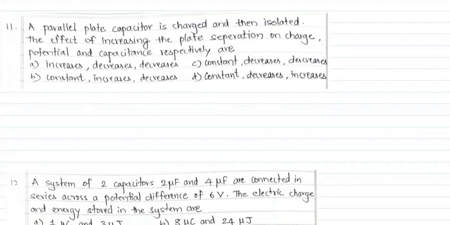11th. A parallel plate capacitor is charged and then isolated. So it is charged and then isolated, means it is removed from the battery, or the battery is disconnected.